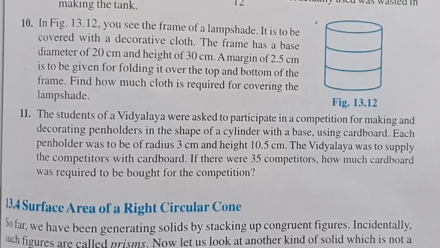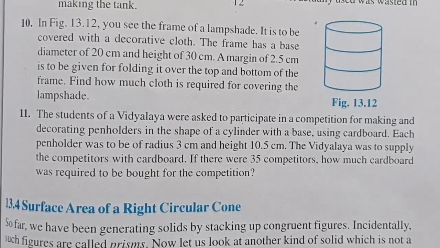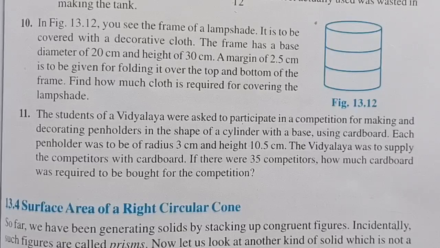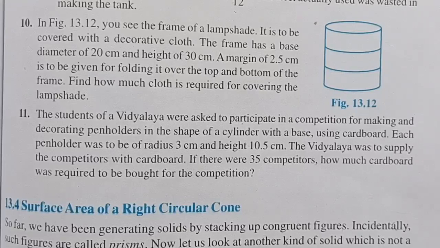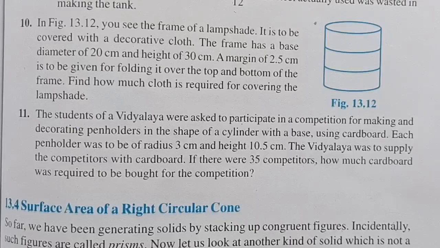Next, exercise 13.2, question number 11. The students of a Vidyalaya were asked to participate in a competition for making and decorating pen holders in the shape of a cylinder with a base using cardboard. Each pen holder was to be of radius 3 cm and height 10.5 cm. The Vidyalaya was to supply the competitors with cardboard. If there were 35 competitors, how much cardboard was required to be bought for the competition?